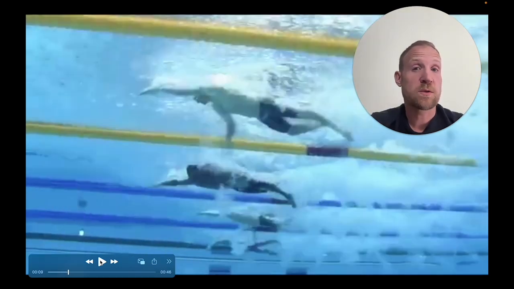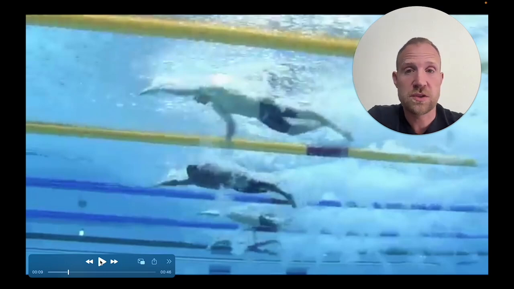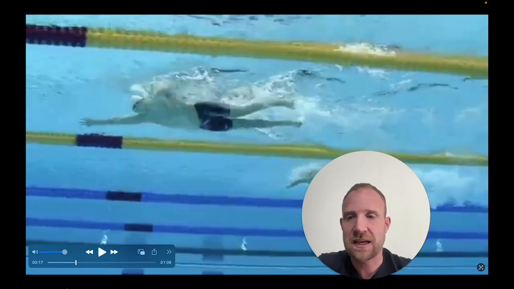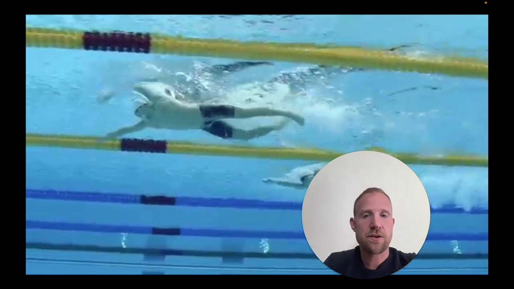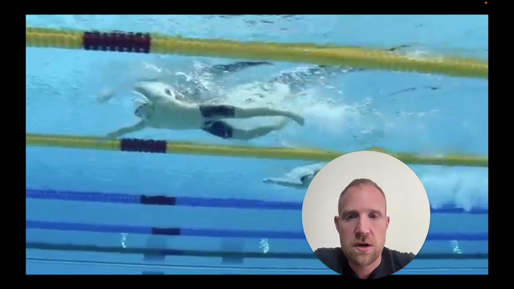So the kick helps swimmers move down the pool by creating propulsion as well. Now, the second thing that the kick can be really effective for is transferring the body from one side to the other and aiding the rotation. So if we watch, back up right here.